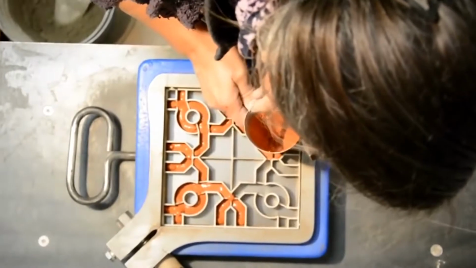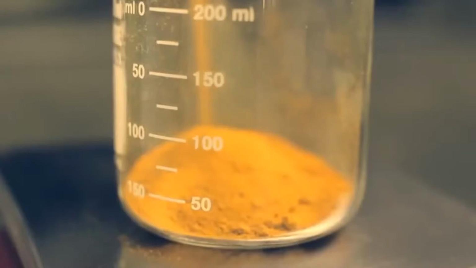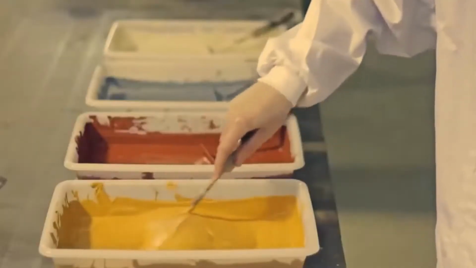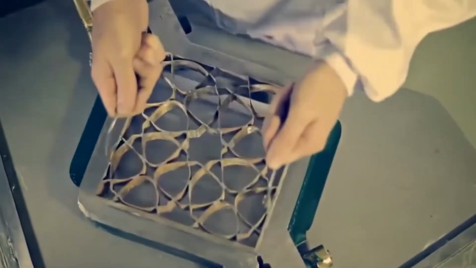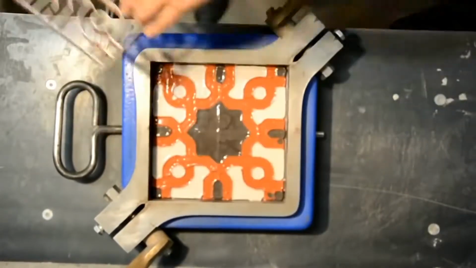The finished template is placed in the press form. Each cell is filled with a 3 to 5 millimeter layer of pigment paste of different colors. After that, the template is carefully removed from the form. The master pours the mixture over the layer of pigment paste, which will become the basis of the future tile. Then a hydraulic press takes over, pressing the two layers together.